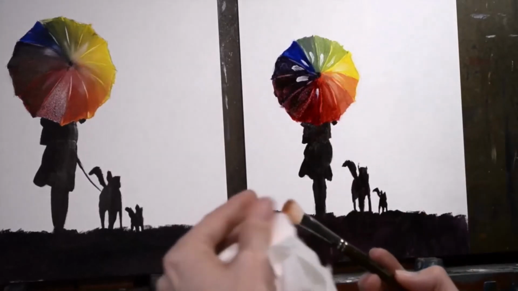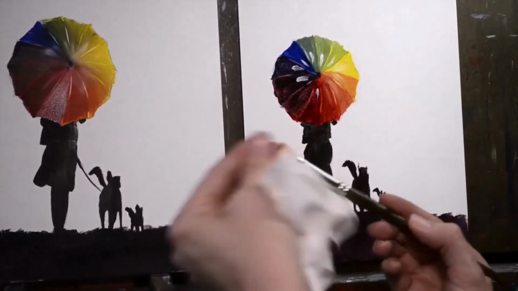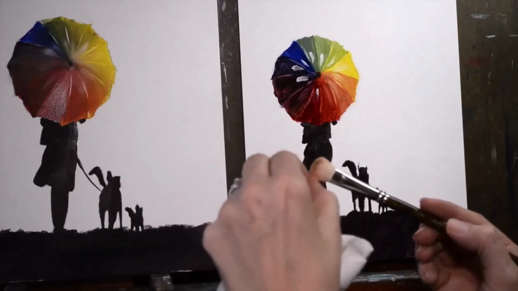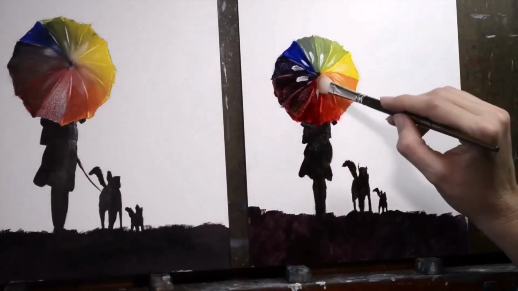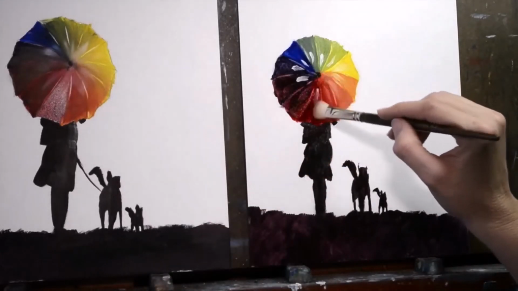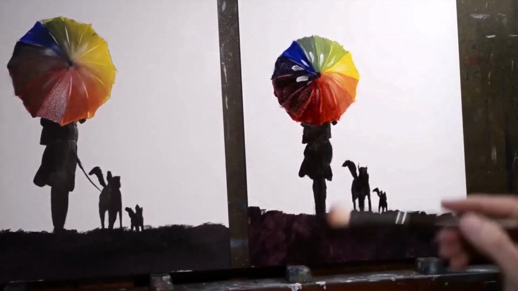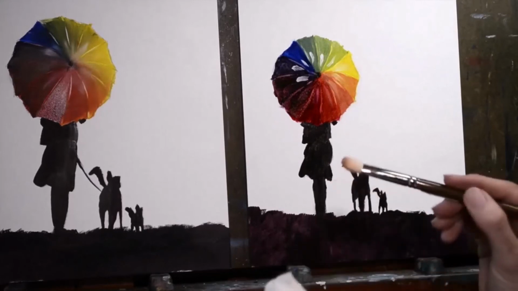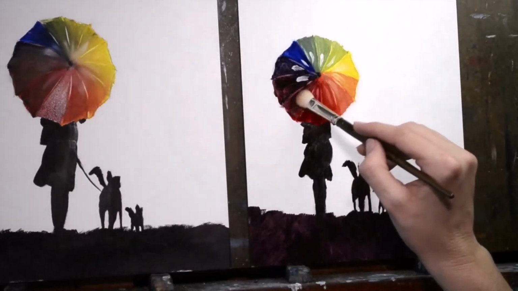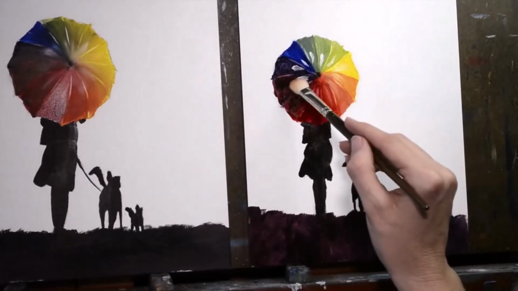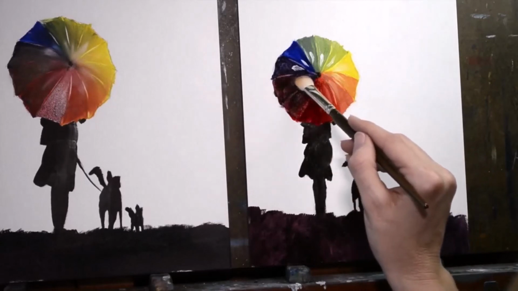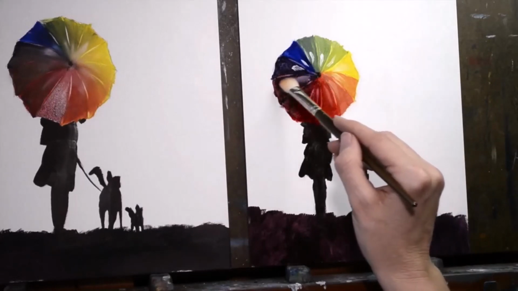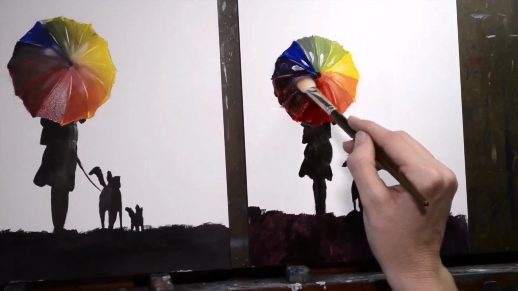Every now and then you might get a little hair. Let's pull that sucker out of there. This is also why I recommend buying the cheap mop brushes. That way if you pull a hair out, you don't feel so bad about it. And again, don't be afraid to pick up the painting and actually move it around.